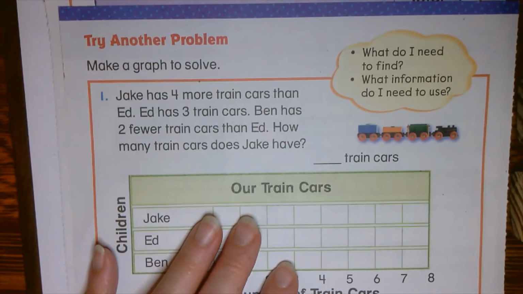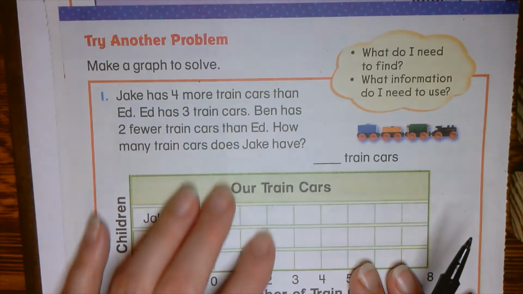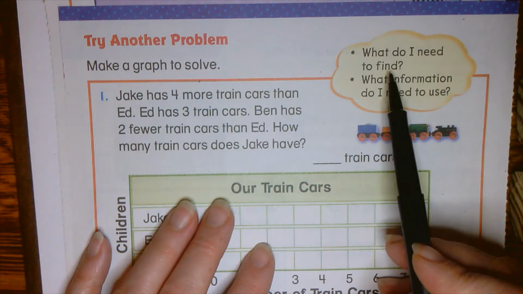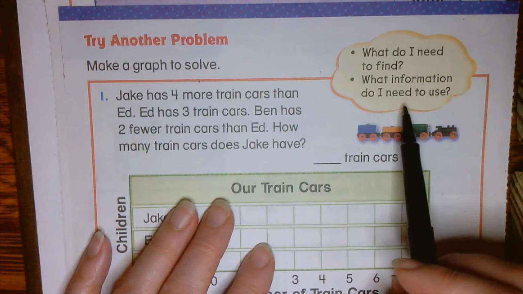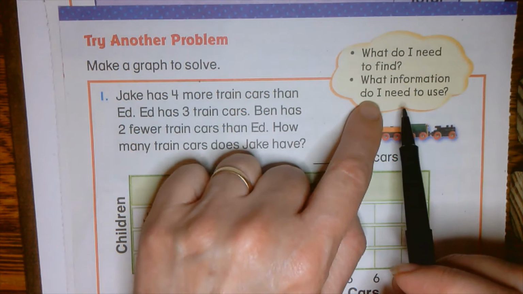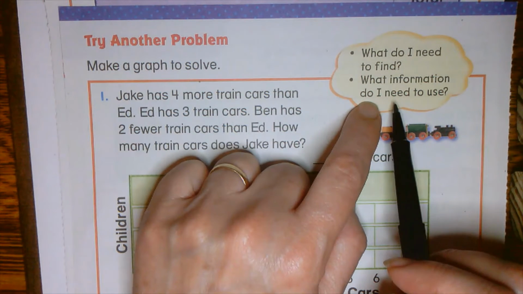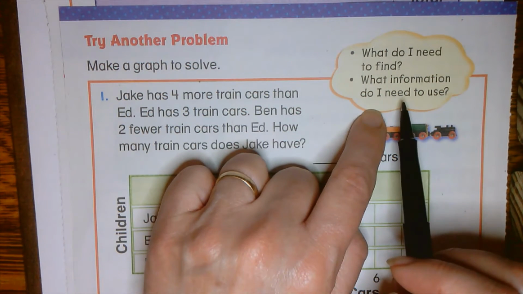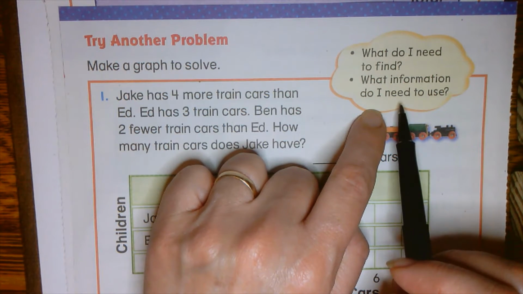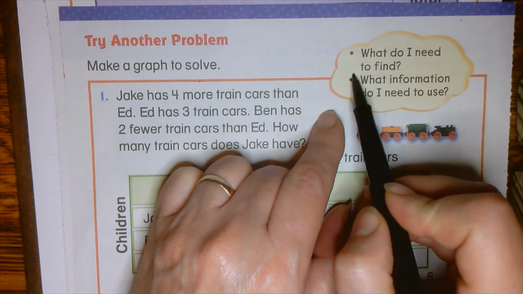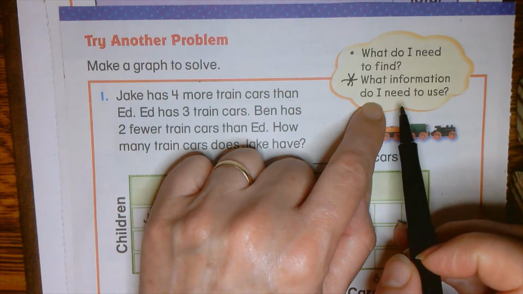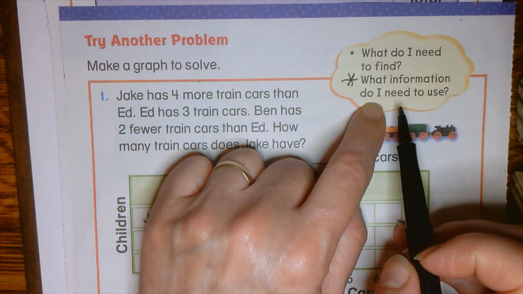All right, next page. Now on these, we don't have a purple box to start out with because we're just solving problems. We're going to keep in mind, what do I need to find? What's the question I need to answer? And then what information do I need to use? What do we need to dig out? Because boys and girls, always in real life, and once you start second grade, sometimes in these problems also, in real life, you get a lot more information than you actually need. So part of the job you have to learn is figuring out what information do I need to pay attention to and track, and what information do I ignore?